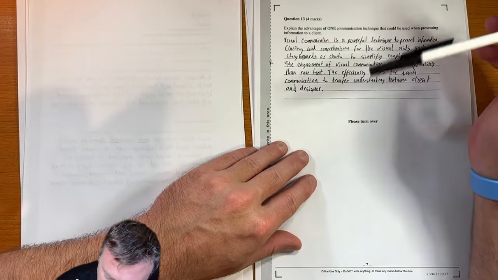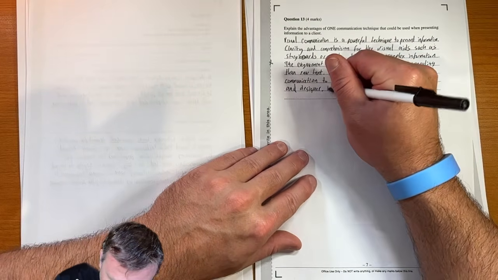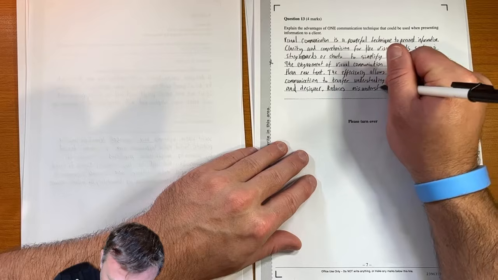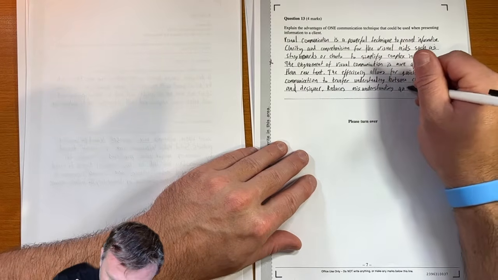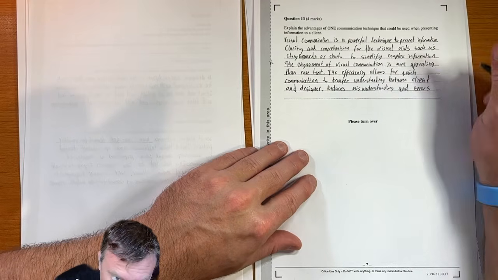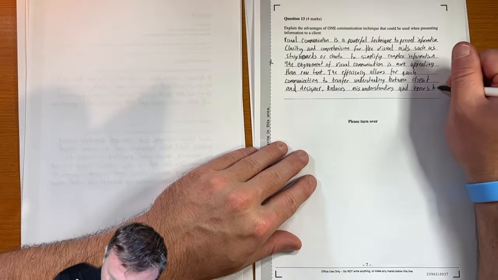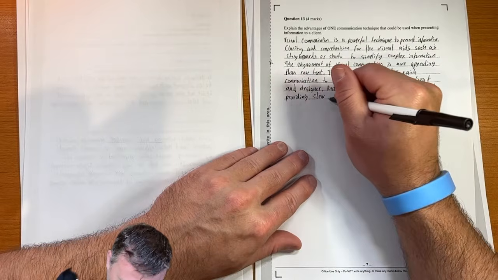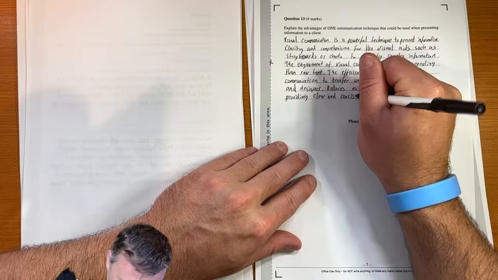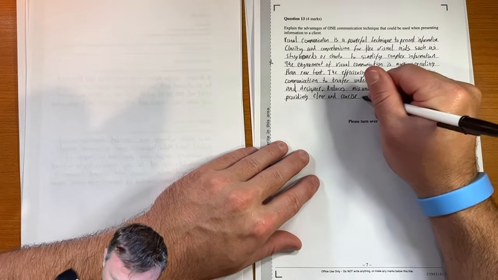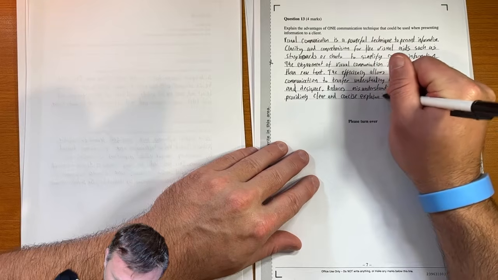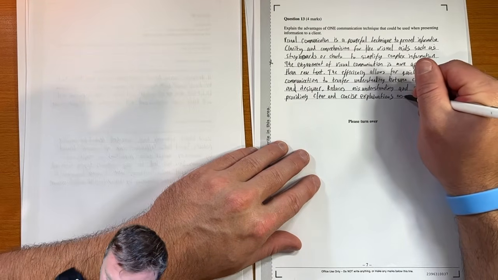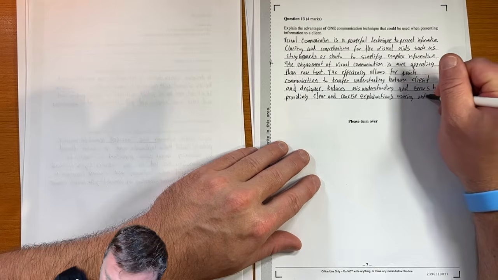What else could happen with good visual communication? Reduces errors. Reduces misunderstandings and errors, by providing clear and concise explanations, ensuring understanding.